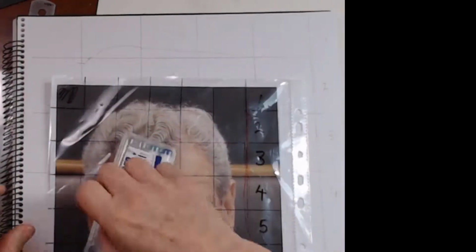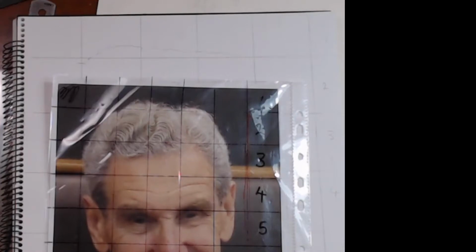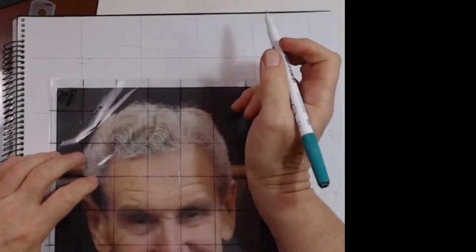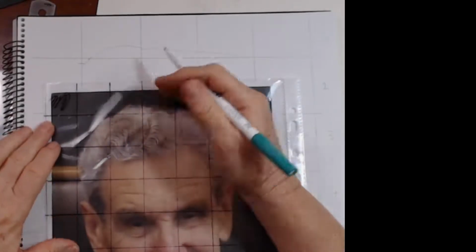Looking for my overhead markers. Are we at 3:30 already? Goodness, I didn't think I was going to take that long. My apologies, but we won't be taking too much longer.